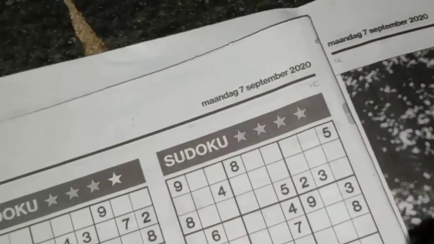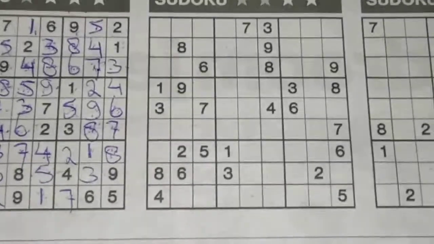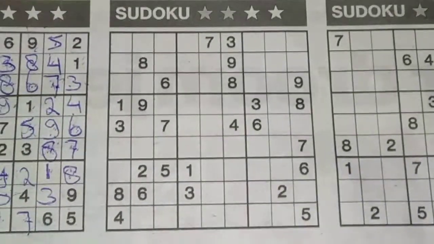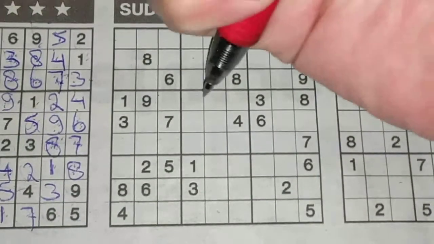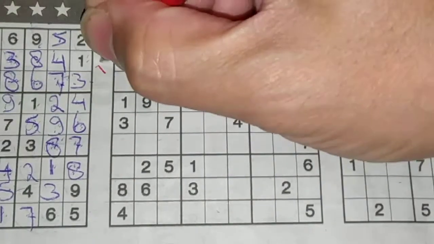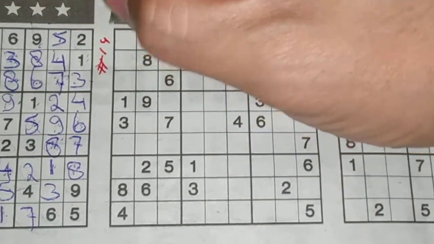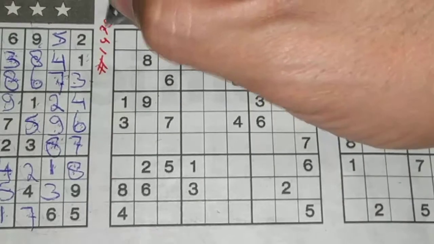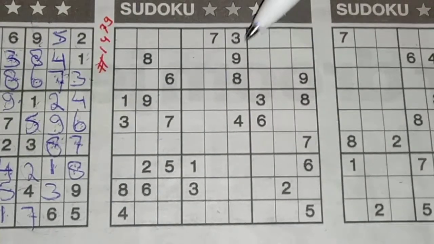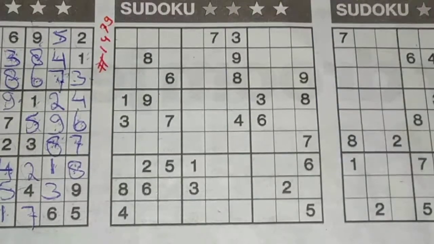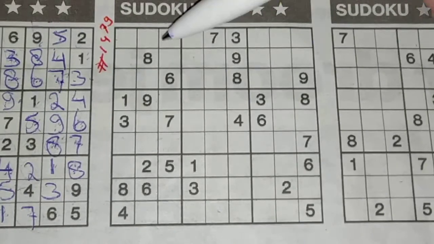Monday, September the 7th, 2020. The second Sudoku is a 2 stars Sudoku, and this will be number 1479. And the 2 star Sudoku has always 26 printed numbers. Let me check if this is correct.